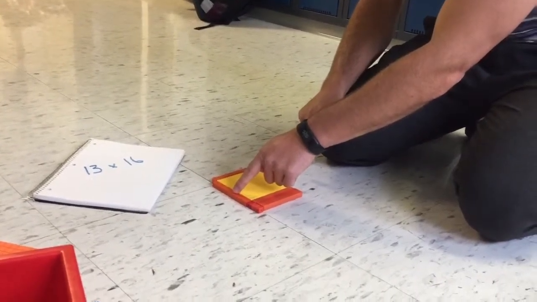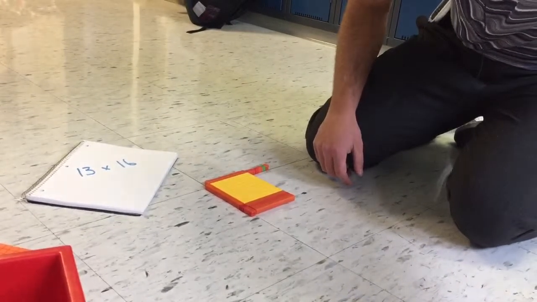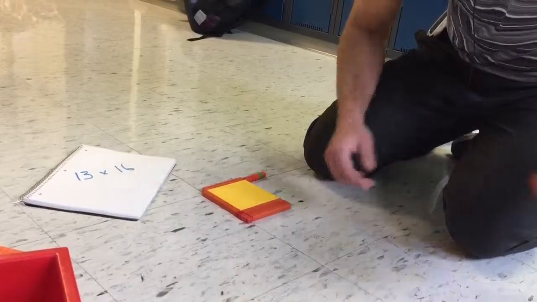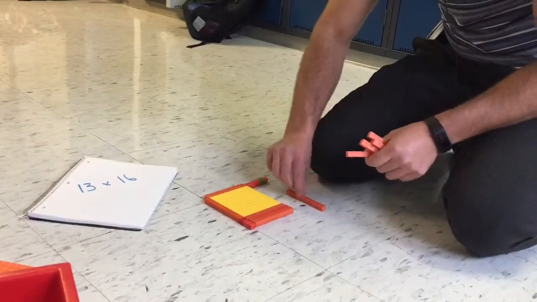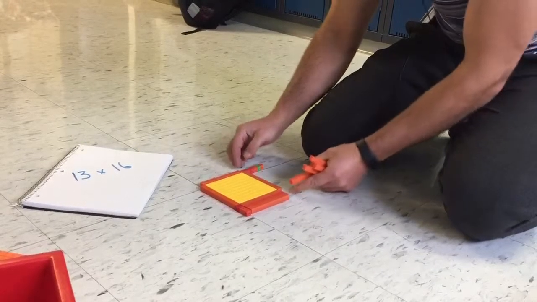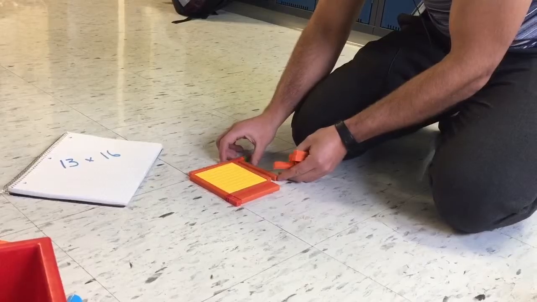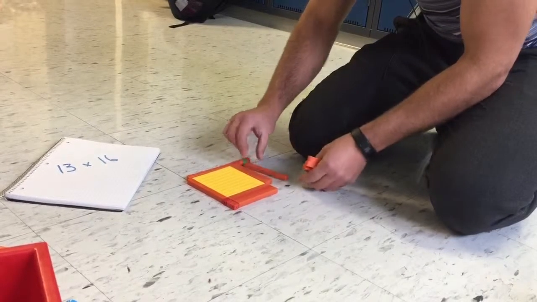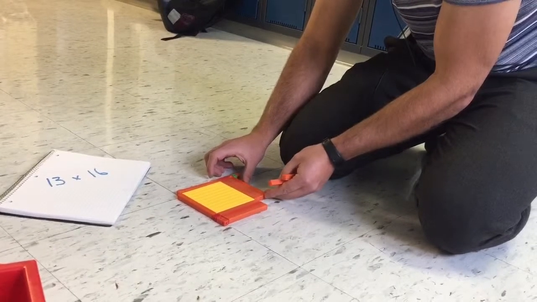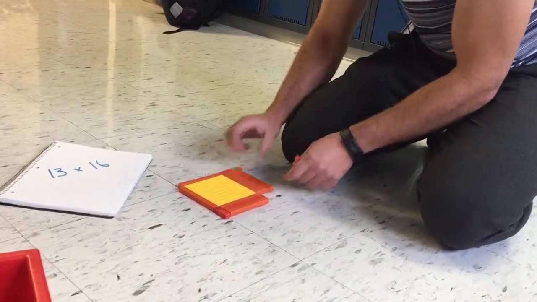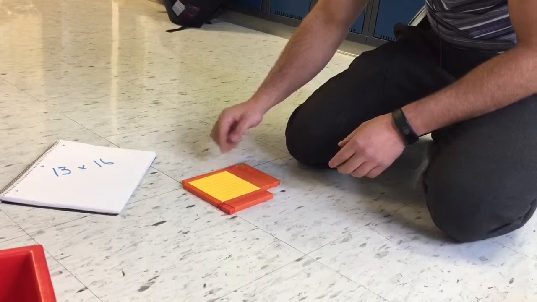The next thing I'm going to do is take the 10 here and multiply it by the 6. So 10 times 6 is 60. And these 6 pieces are going to fit perfectly in here. So you can see that this just fits perfectly in here.